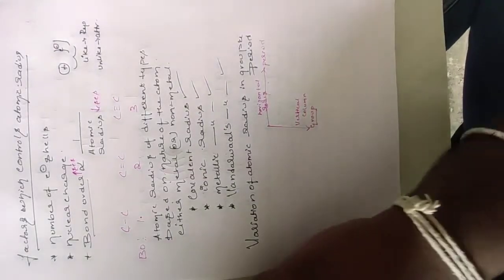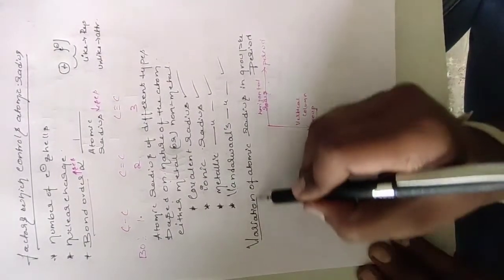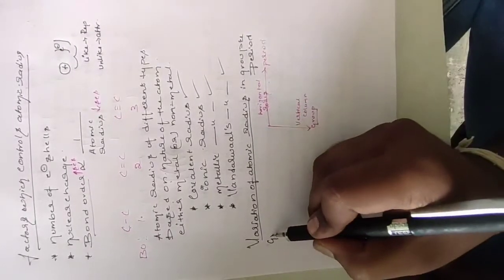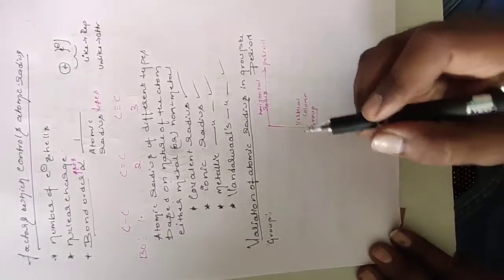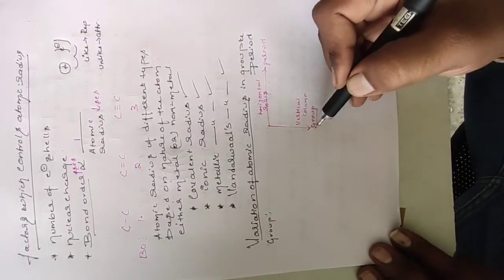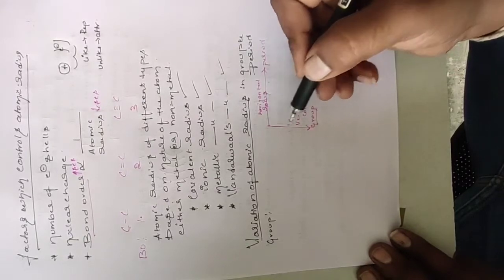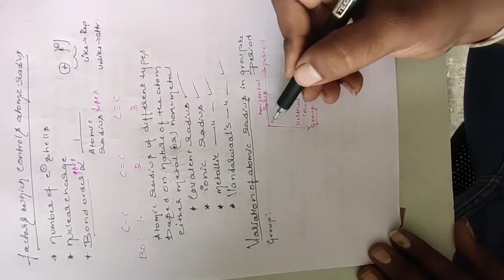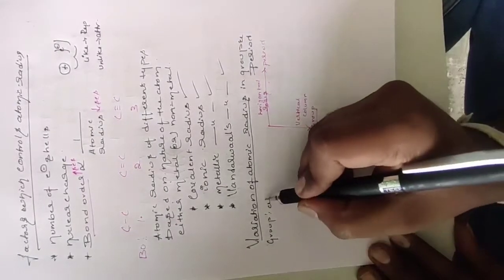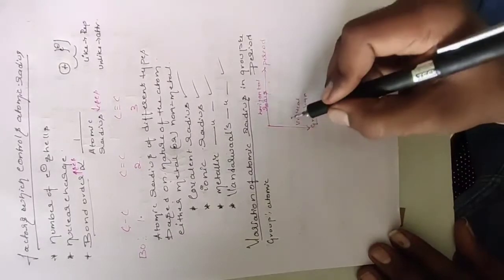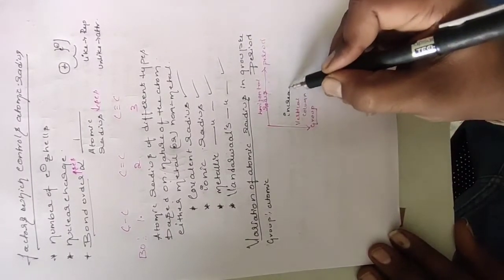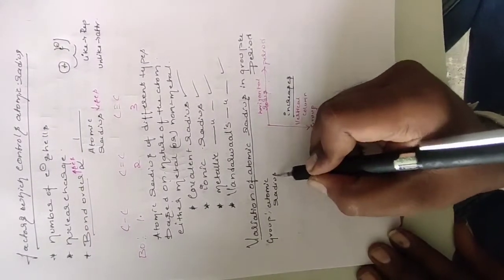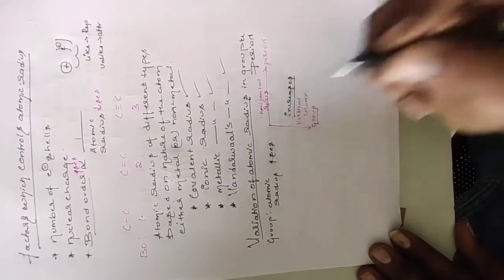While talking about variation of atomic radius, what happens in groups and periods? First, we'll go to groups. In groups, when coming from top to bottom in the periodic table, the atomic radius increases. Atomic radius, I will write a symbol, increases.